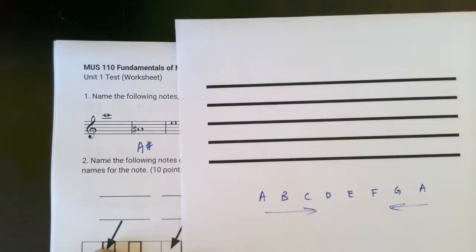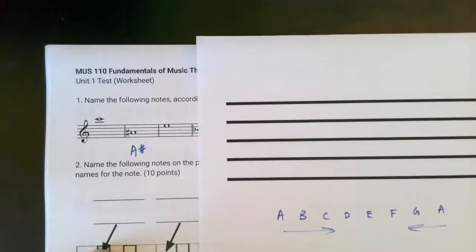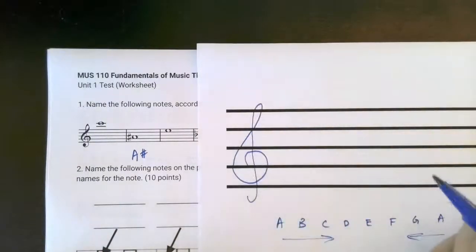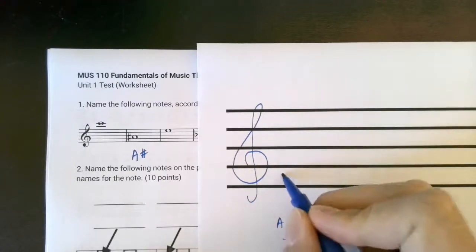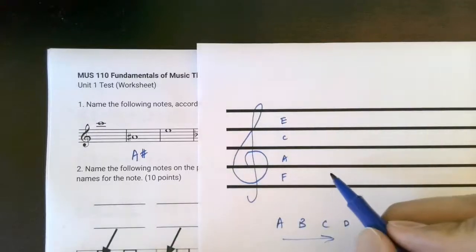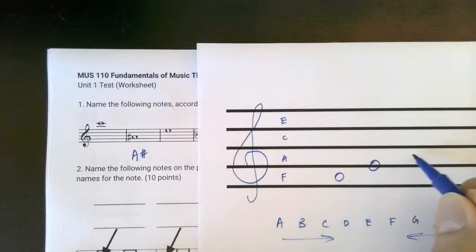Okay, a quick review here. Let's say this is treble clef. Whatever mnemonic device you'd like to remind you of which line is which letter is fine. Let's say I use FACE, F-A-C-E. So we're counting notes: space, line, space, line. So this is F, this is G, this is A, this is B, and so forth.